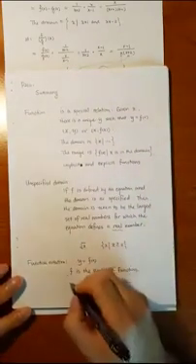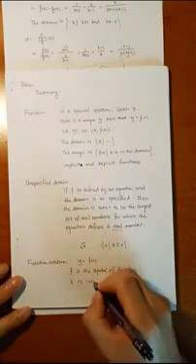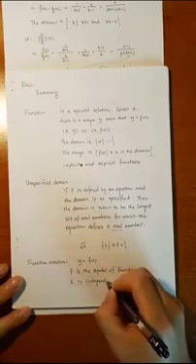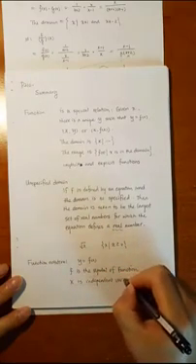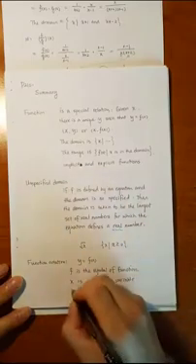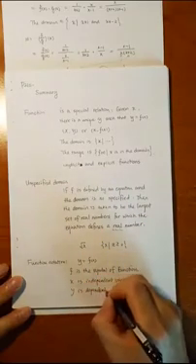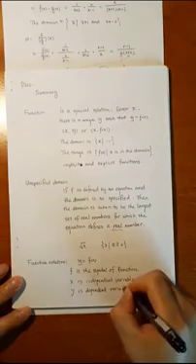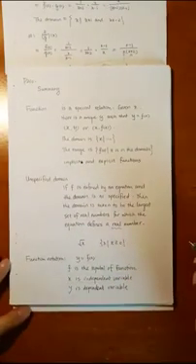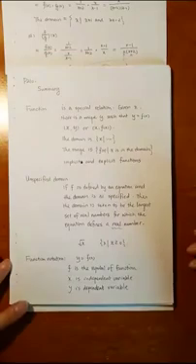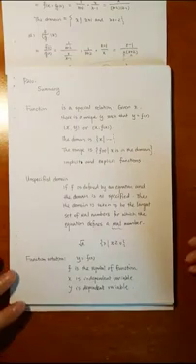And x is the independent variable. y is the dependent variable. x is independent and y is dependent. Okay?